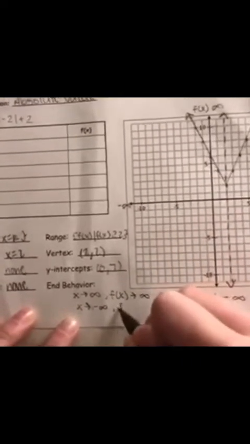Okay, now we're going to do end behavior. So we know that as x is approaching infinity, it's going to keep going up. So it would be as x approaches infinity, f of x approaches infinity. And then as x approaches negative infinity, we can see that it is still going up forever. So it would be f of x approaches positive infinity yet again. So that is how you graph an absolute value function.